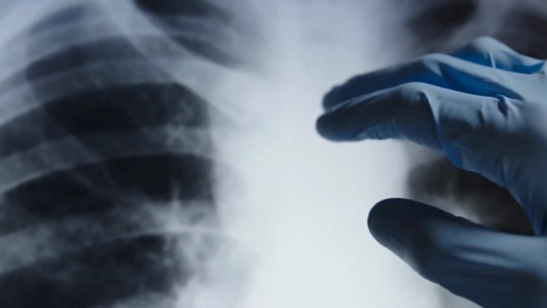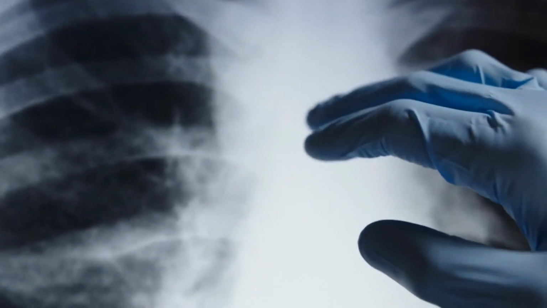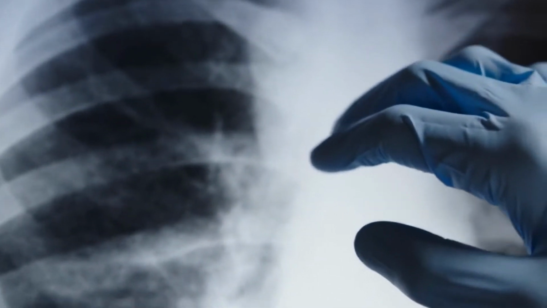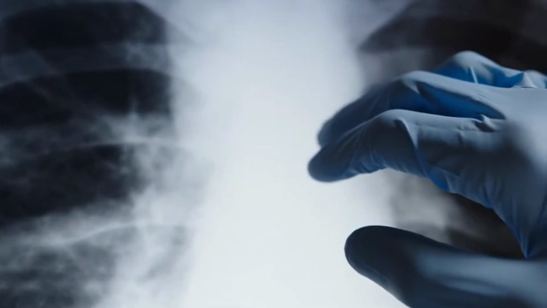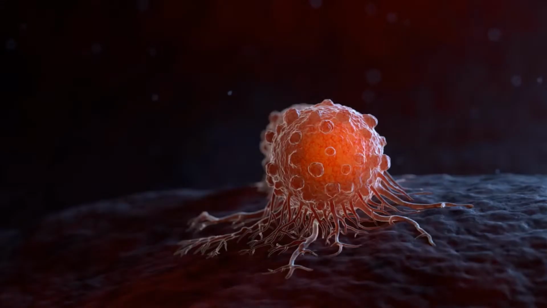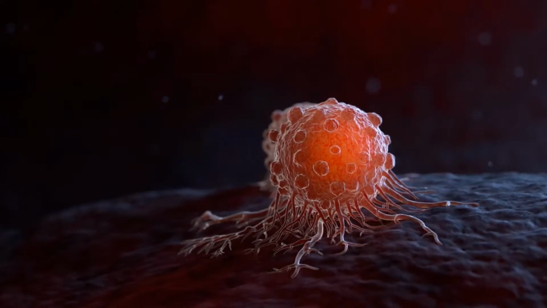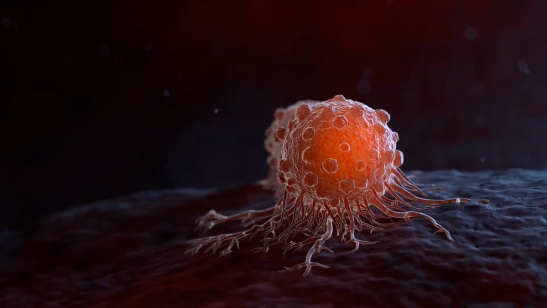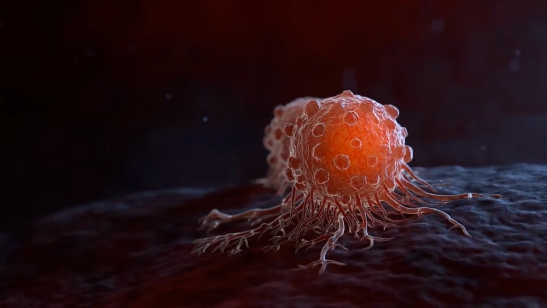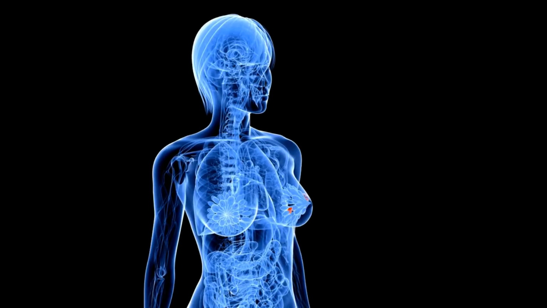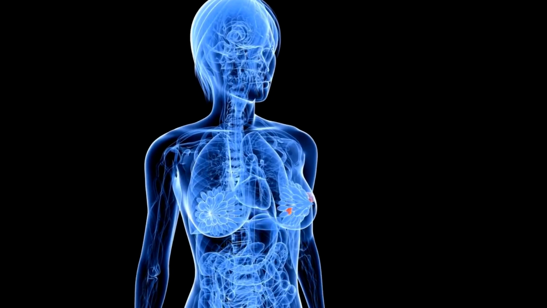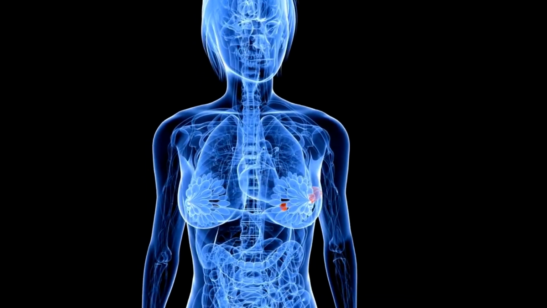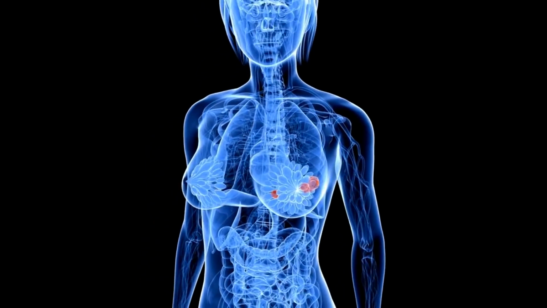AI excels in pattern recognition and automated detection of common and repetitive conditions, such as fractures, pneumonia, and certain types of tumors. AI can achieve high levels of accuracy, especially in recognizing patterns like cancerous cells, tumors, or cell abnormalities. It can even exceed human pathologists in specific tasks like breast cancer detection, melanoma recognition, and prostate cancer grading.